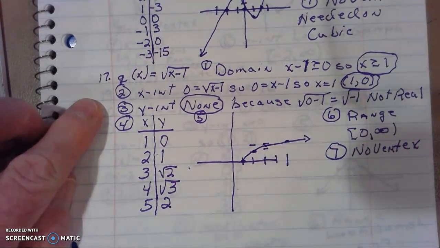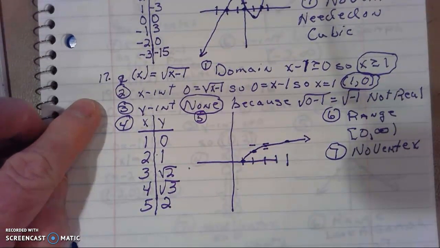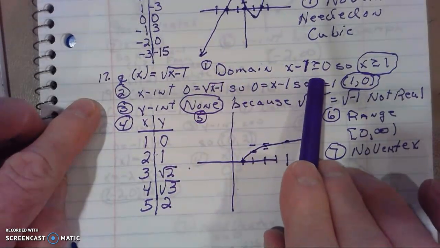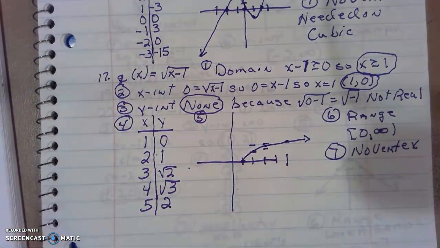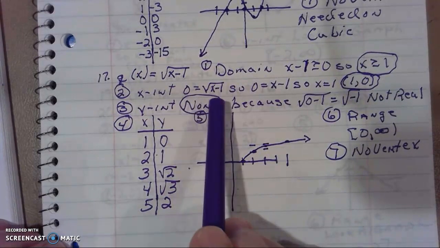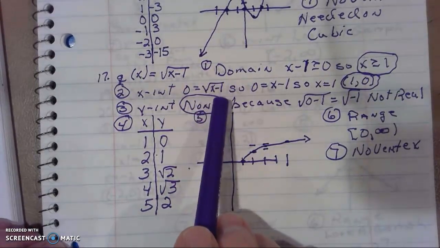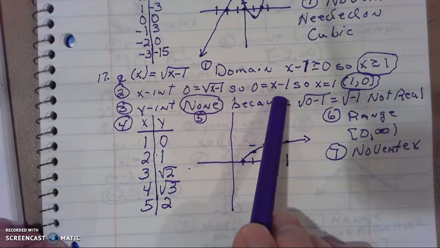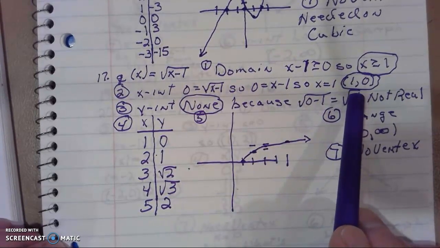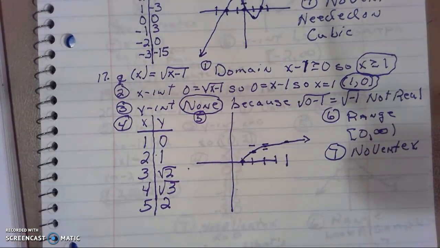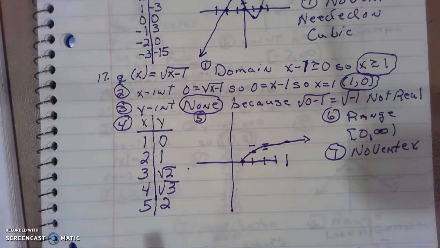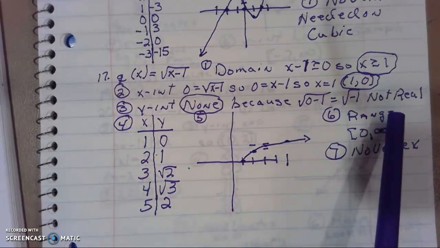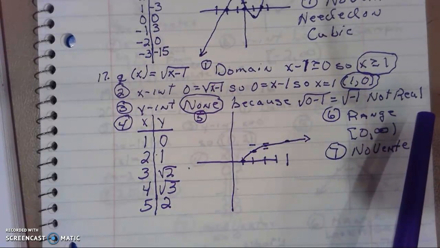Number 17, I went ahead and did, because a square root graph, your domain, x minus 1, inside that radical, has to be greater than or equal to 0. So x is greater than or equal to 1. X-intercept, I set the equation equal, 0 equal to square root of x minus 1, squared both sides, found that I get 1, 0 as my x-intercept. My y-intercept, when I put 0 in for my x, I get the square root of negative 1, which is not a real number, so no y-intercept.